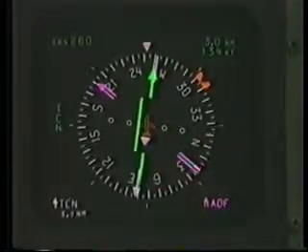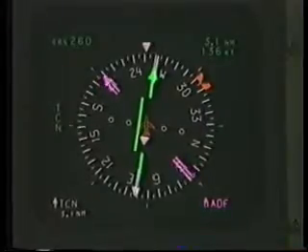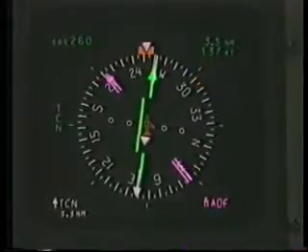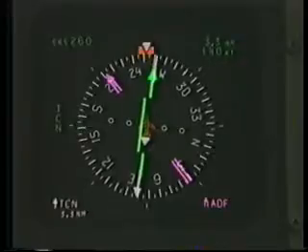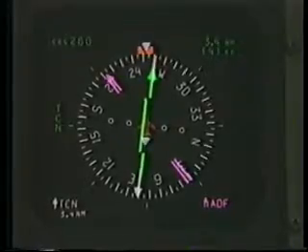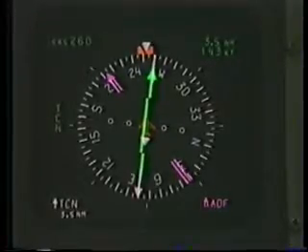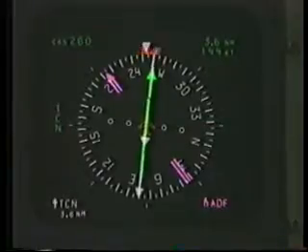Pull the heading knob to slew the heading bug to the present heading. Notice the ground speed is in the top right-hand corner. It's only valid when you're tracking directly to or from the station. Now for the level off.